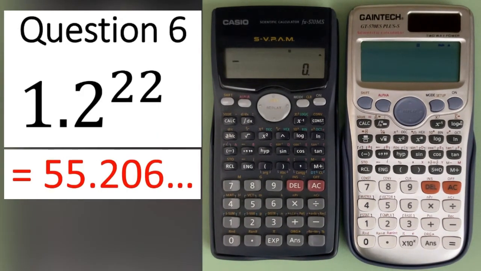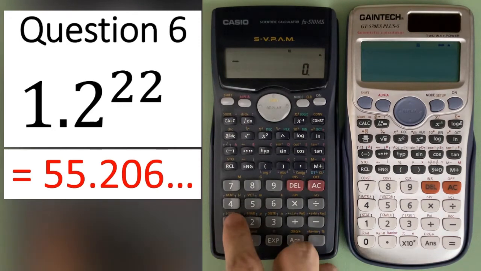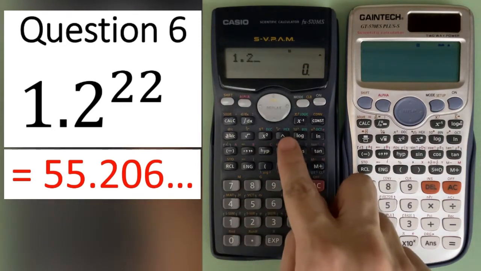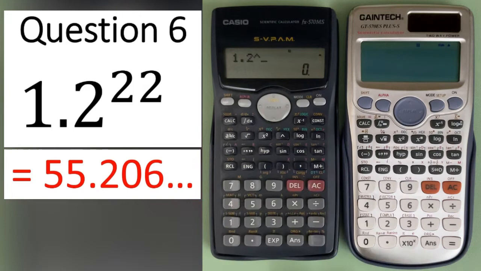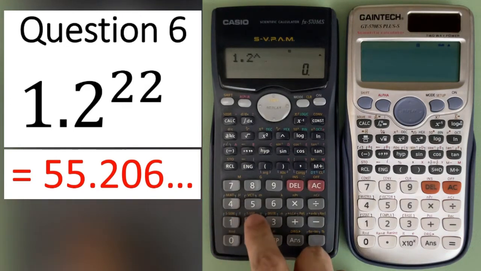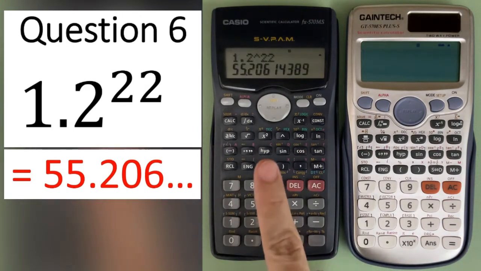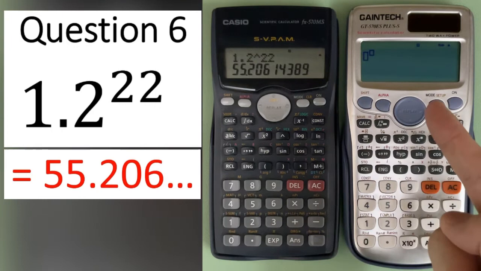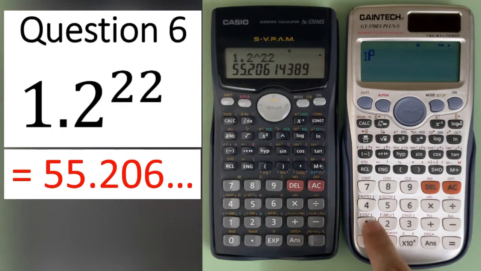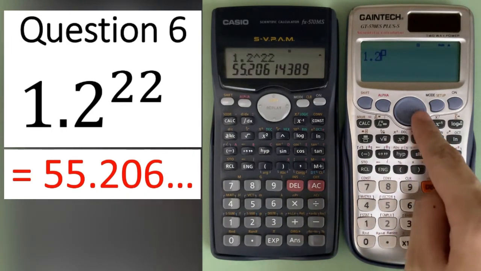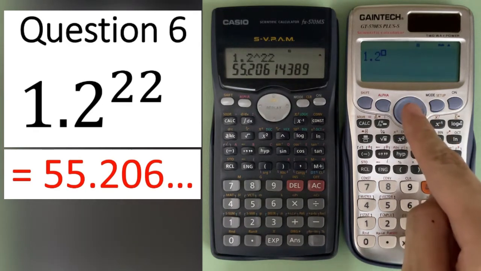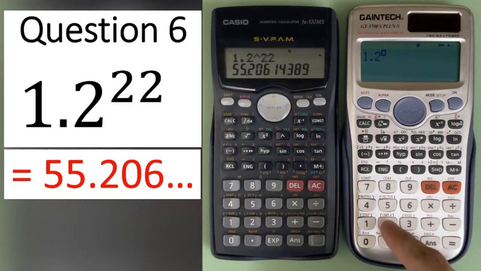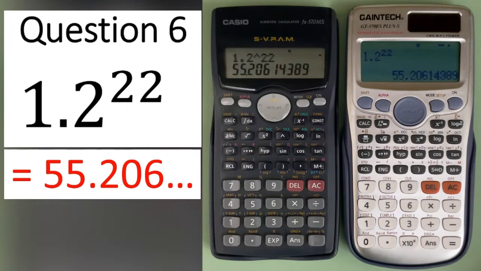For large powers like question 6 right here, right, you key in your 1.2 first and use this button for large powers. Okay, click on this and you're gonna key in 22 right now. Press equal. So that's actually the answer for large powers. So this calculator model is definitely easier. Click on this button to prompt 2 boxes and you can fill in your question 1.2. Click on the right arrow. From here onwards, you can key in any large powers. So you can put 22 and press equal. So that's how you do this question.